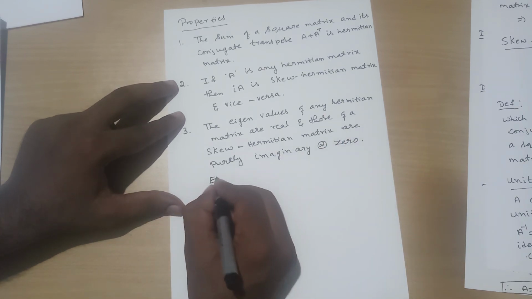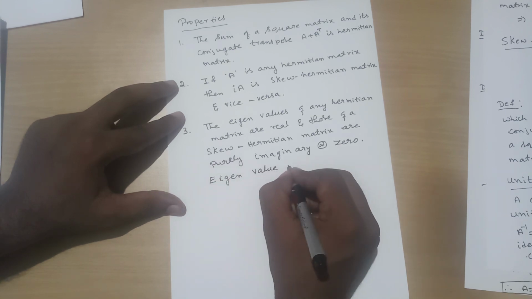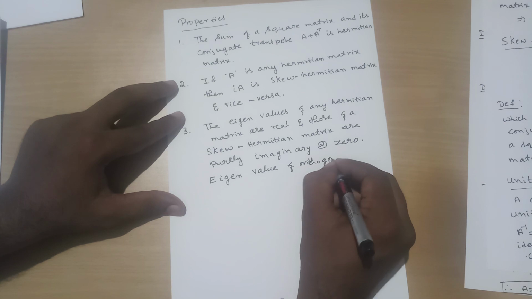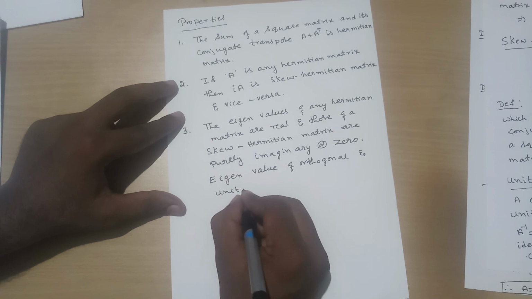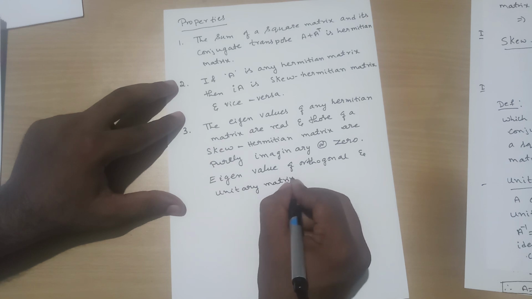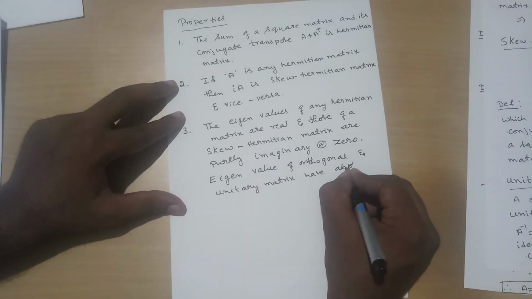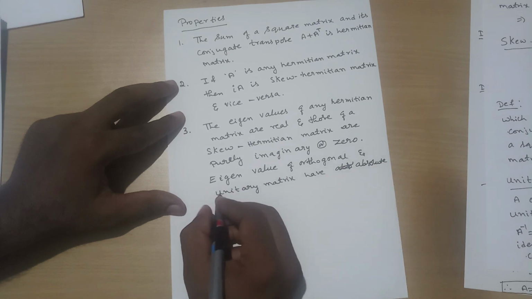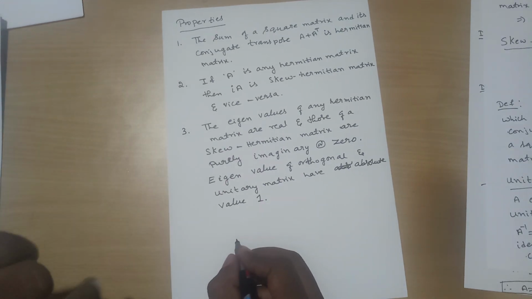Rest of the eigenvalues of orthogonal and unitary matrices have absolute value 1. Absolute value is 1.